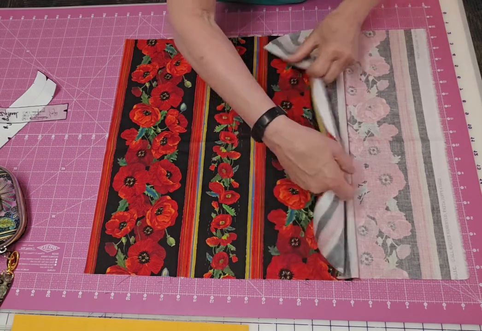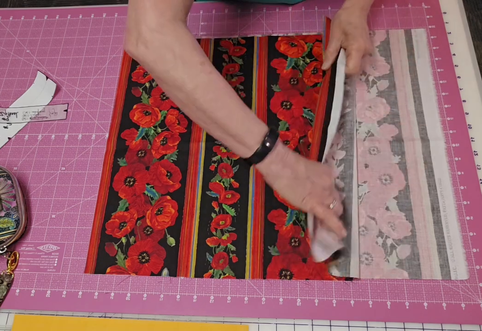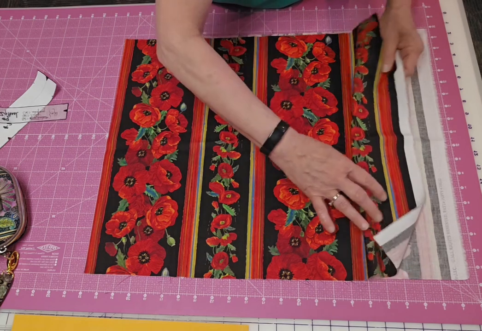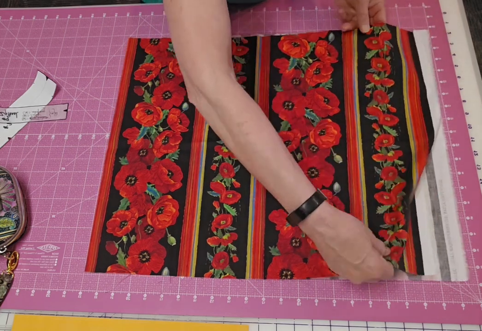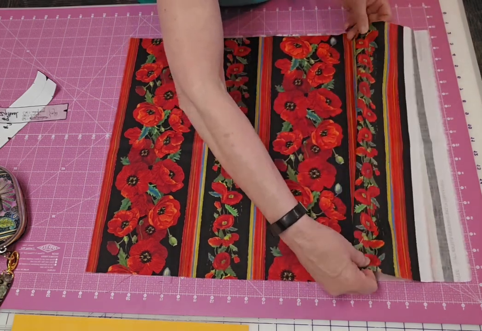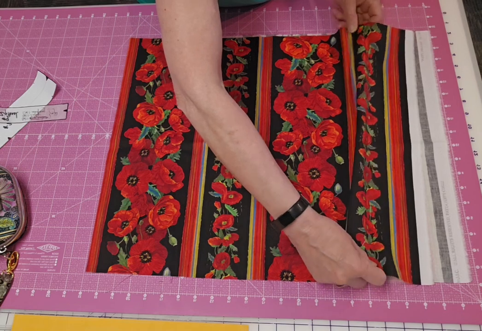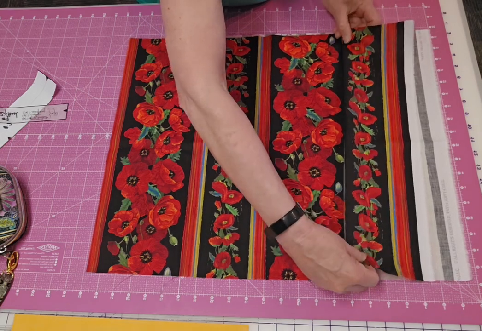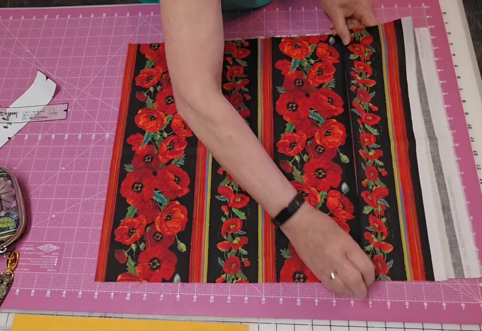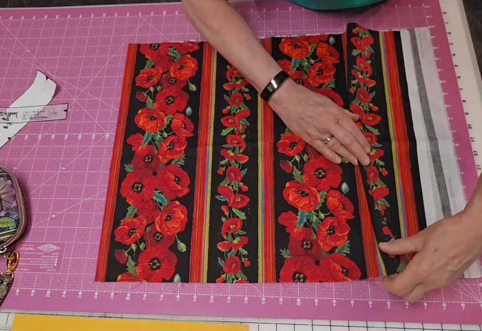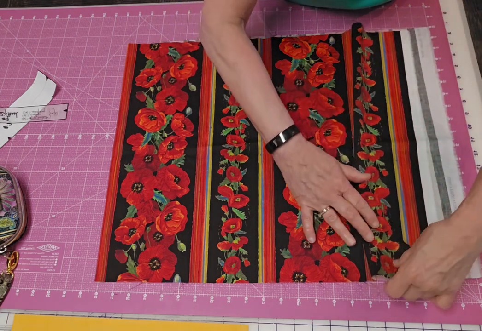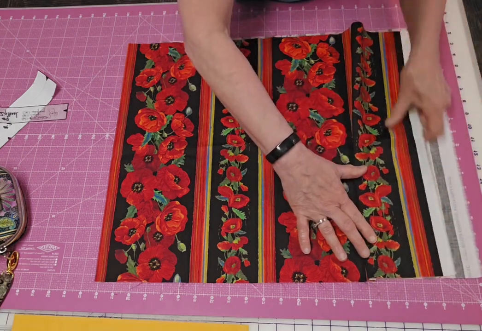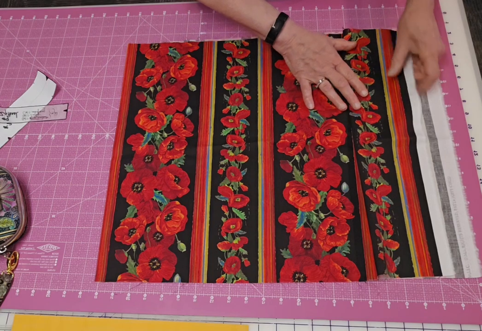And then what you would end up with is basically an extended section of black.